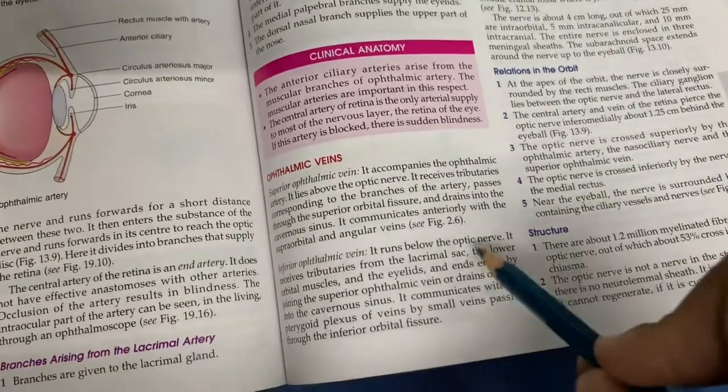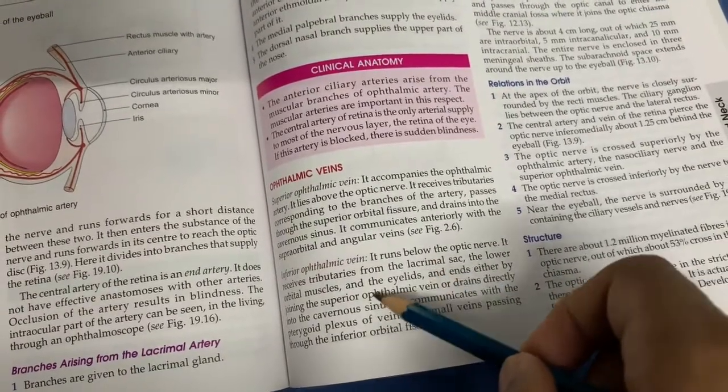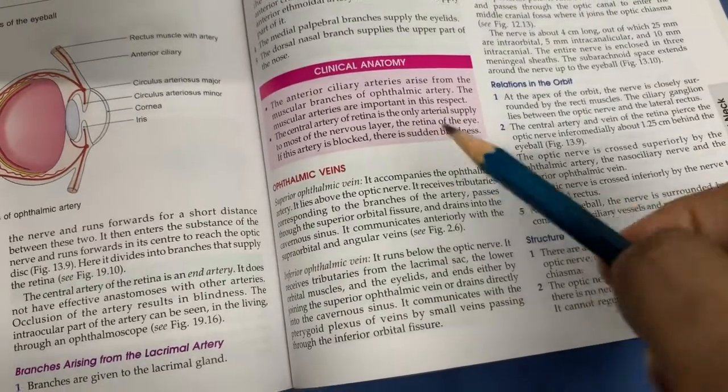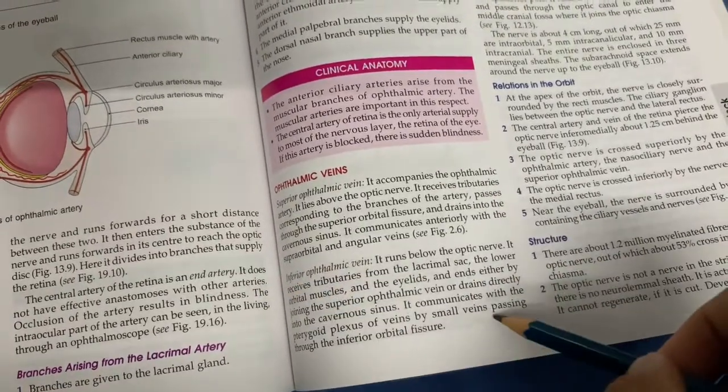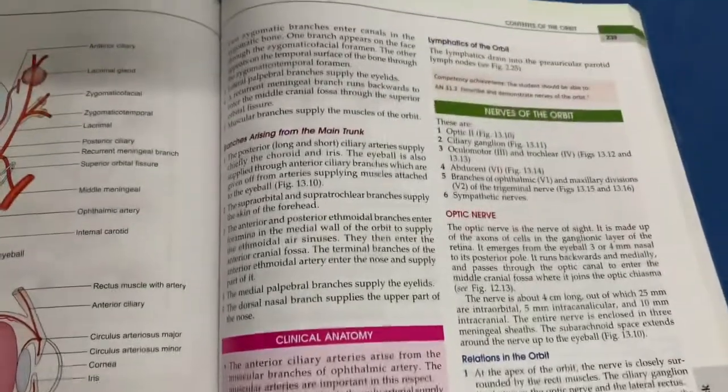Coming to the inferior ophthalmic vein, it runs below the optic nerve and receives tributaries from the lacrimal sac, lower orbital muscles, eyelids, etc. It ends by joining either the superior ophthalmic vein or directly into the cavernous sinus. It communicates with the pterygoid plexus of veins by small veins passing through the inferior orbital fissure.